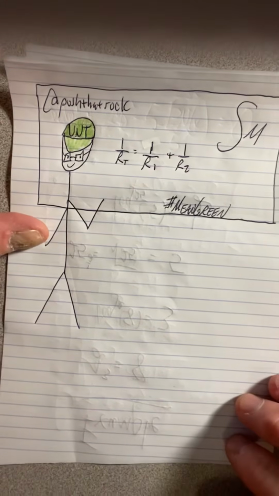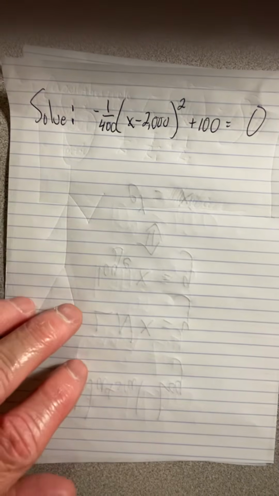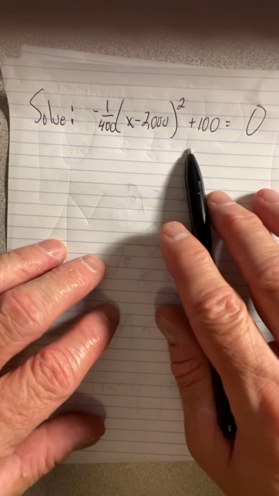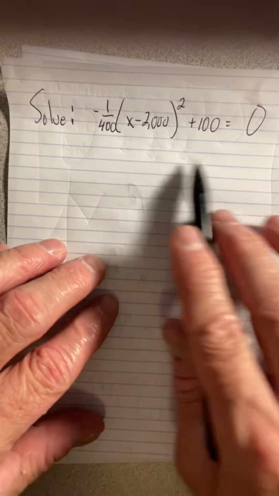Push that rock with some math. Let's solve some equations. Here we have an equation. It looks quadratic and it's equal to 0. That's good. Usually we want it equal to 0 so that we can use quadratic formula, but this one isn't in standard form. It's in vertex form.